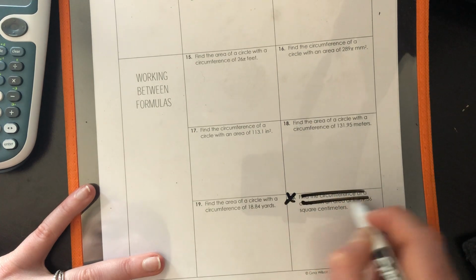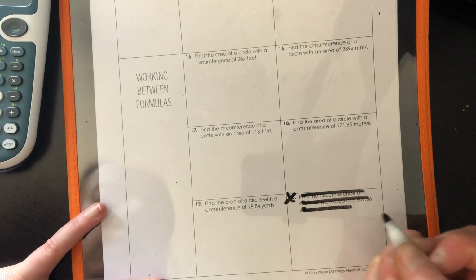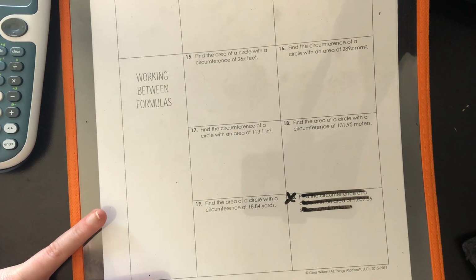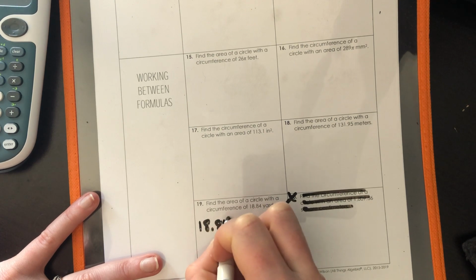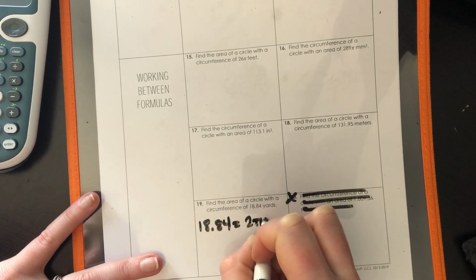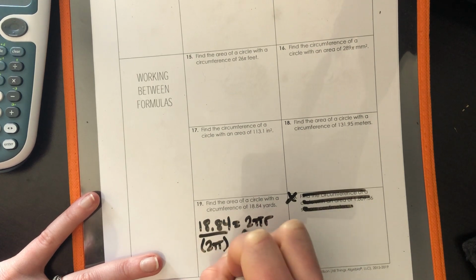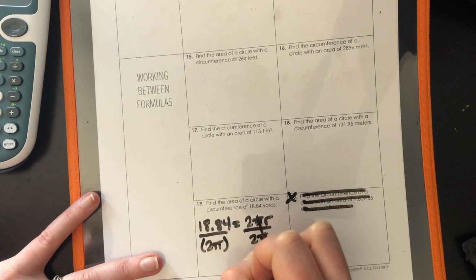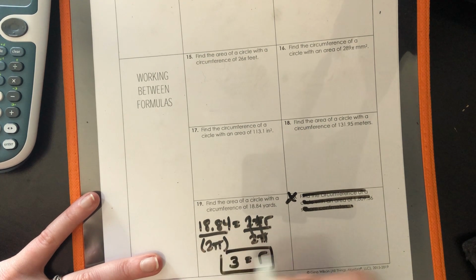All right, so 19, find the area of the circle with a circumference of 18.84. So we have a circumference of 18.84 equals 2 pi r. If you divide by 2 pi to get the radius by itself, you get a radius of, how nice, 3.